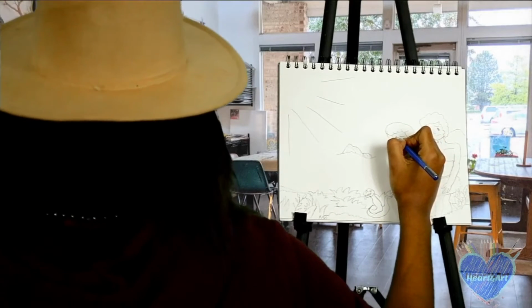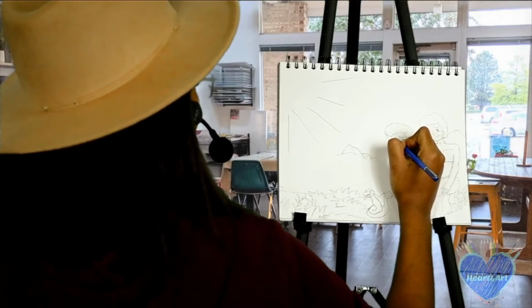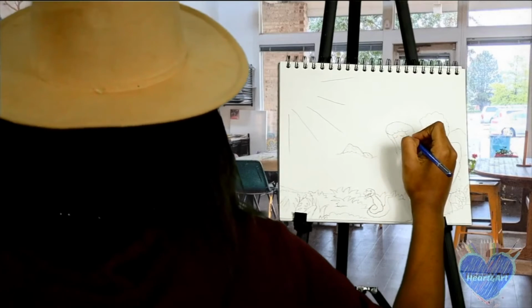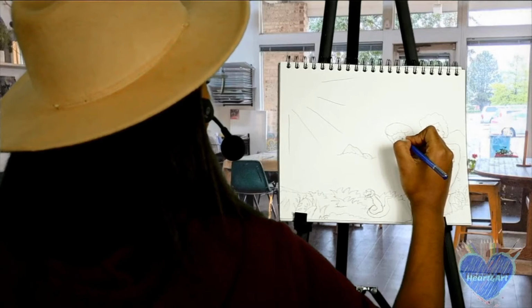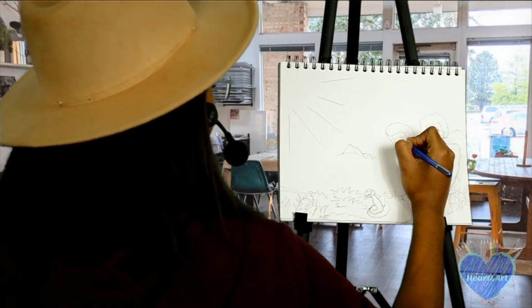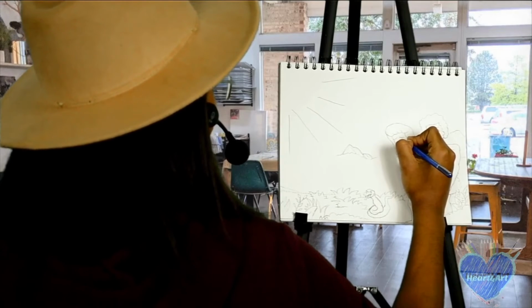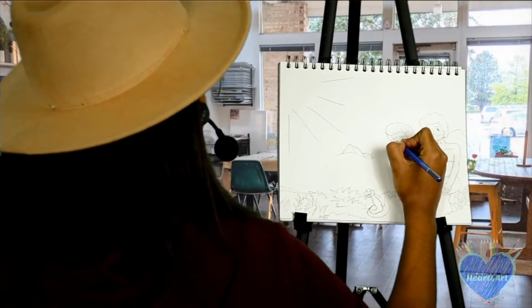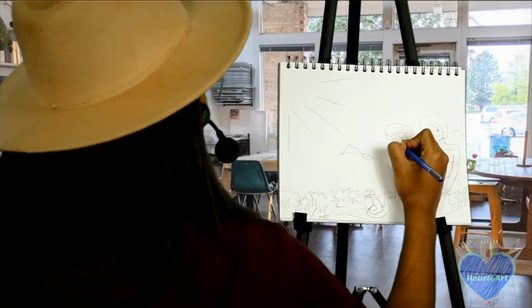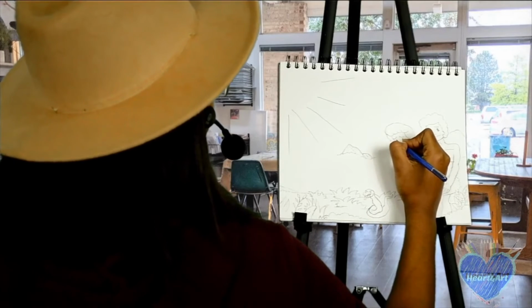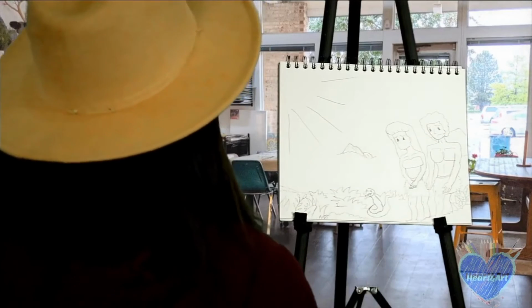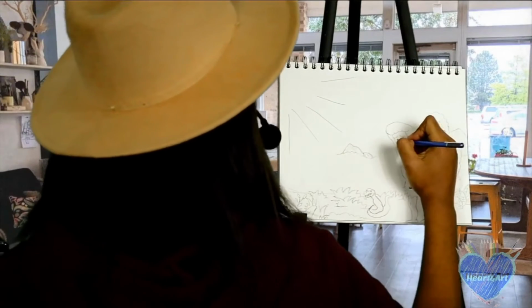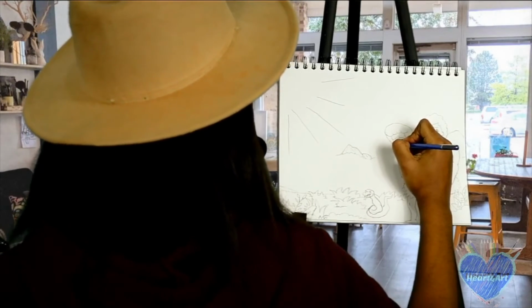Do the eyebrows going down, representing that they're looking down. And then do the eyes. I just did a little line at the bottom of the eyes on Adam, and I'm going to do some on Eve too. It makes it look more like they're squinting. It just adds that little bit more detail there.